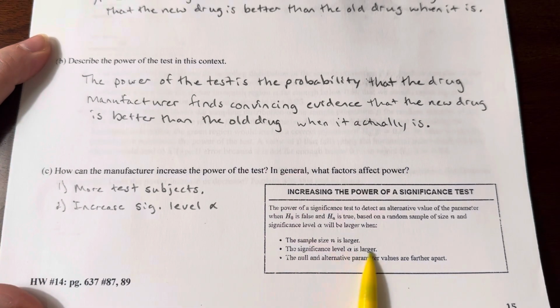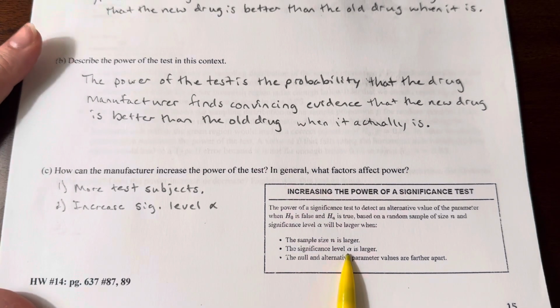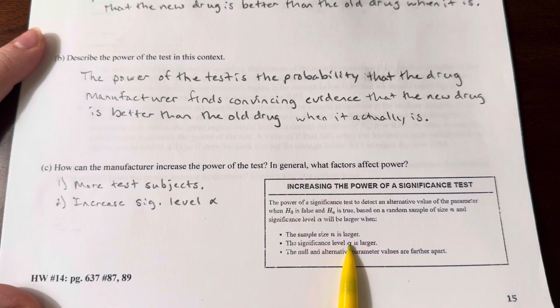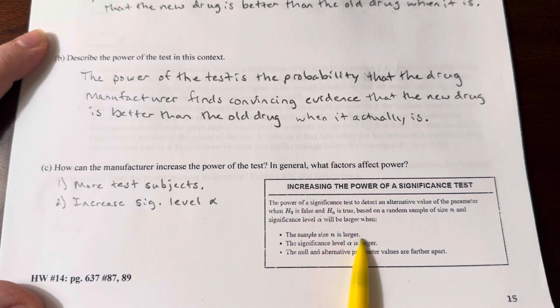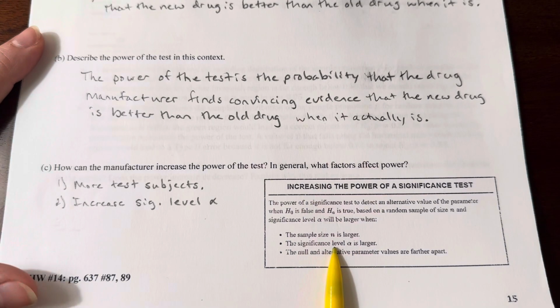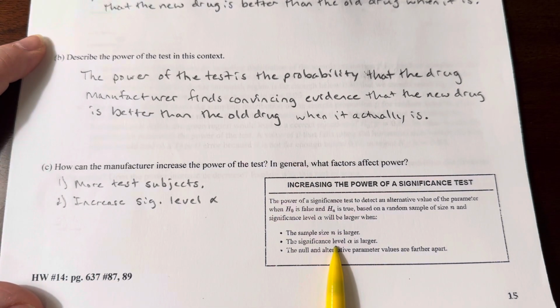The significance level alpha is larger. If you make it easier to reject your null hypothesis, you are less likely to fail to reject it when you really do need to reject it. Now, it also means that you are more likely to reject it falsely, so you're increasing that type 1 error. But as long as you're okay with that, then you can increase your significance level.